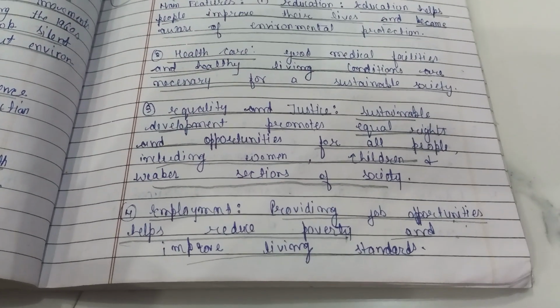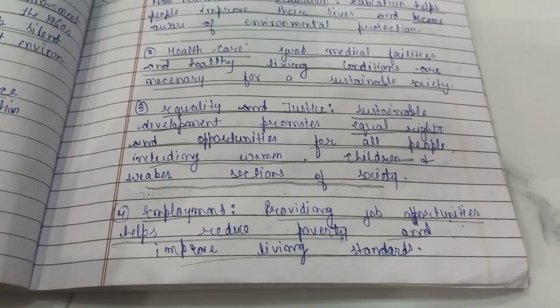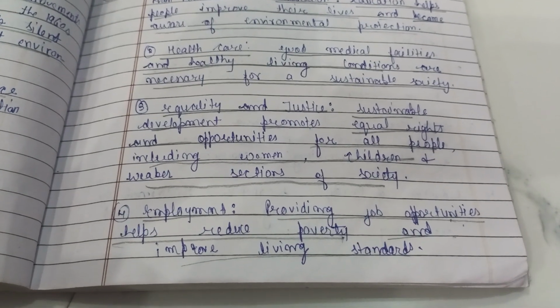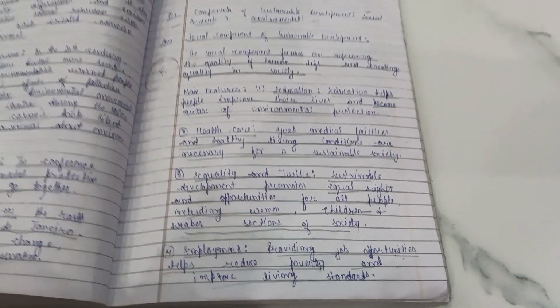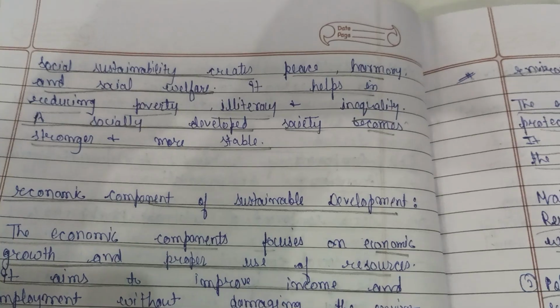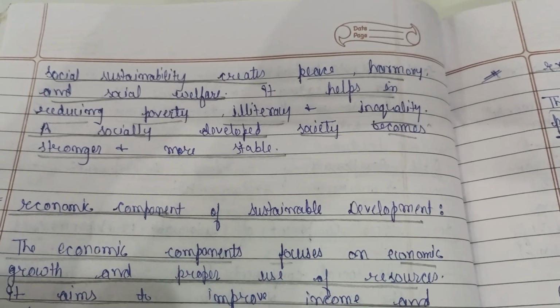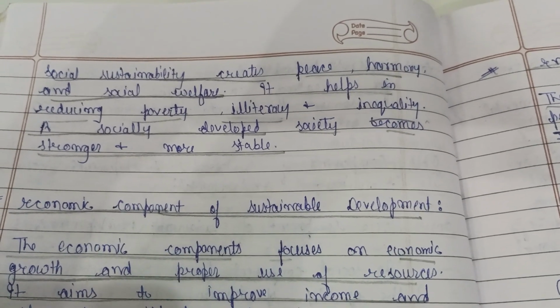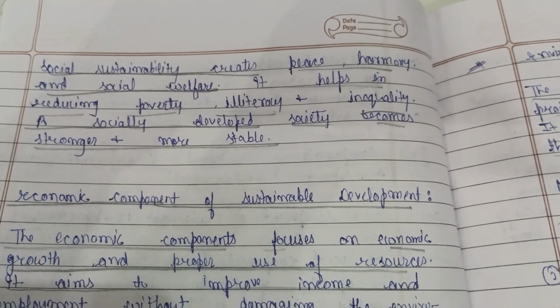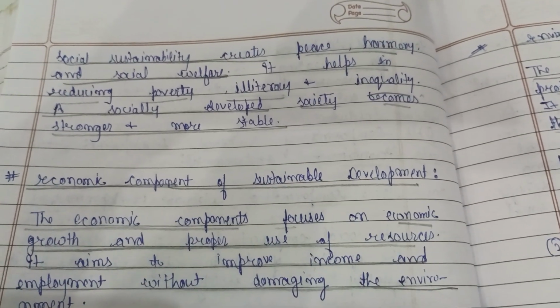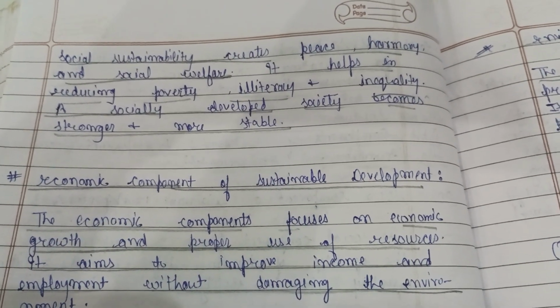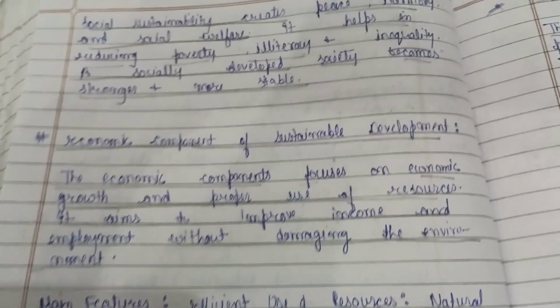Employment. Providing job opportunities helps reduce poverty and improves living standards. Social sustainability creates peace, harmony, and social welfare. It helps in reducing poverty, illiteracy, and inequality. A socially developed society becomes stronger and more stable.